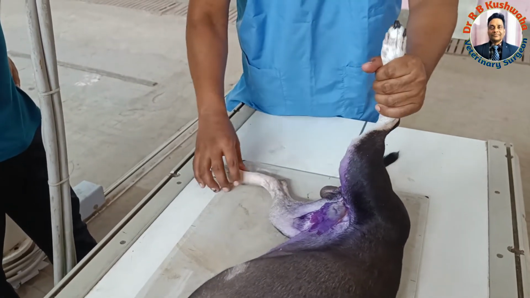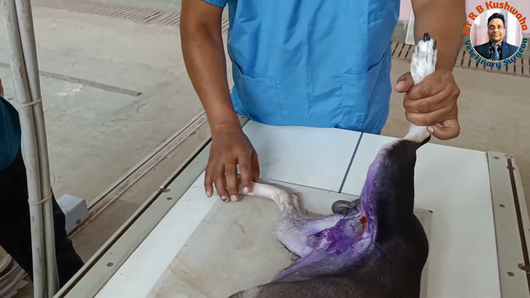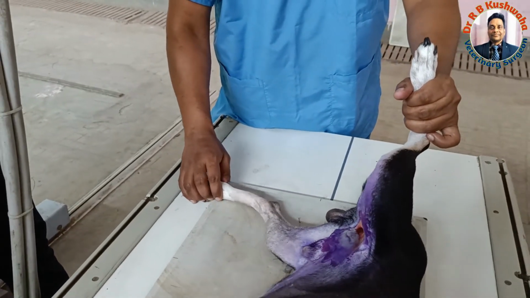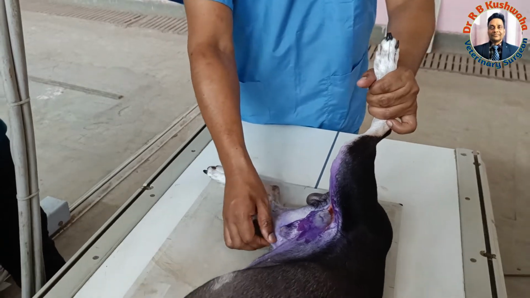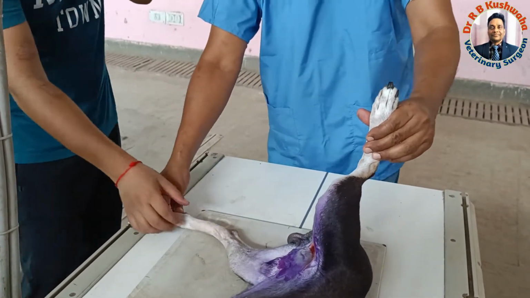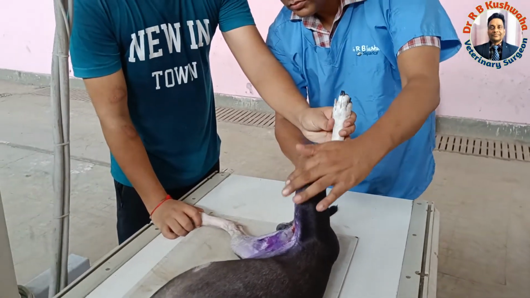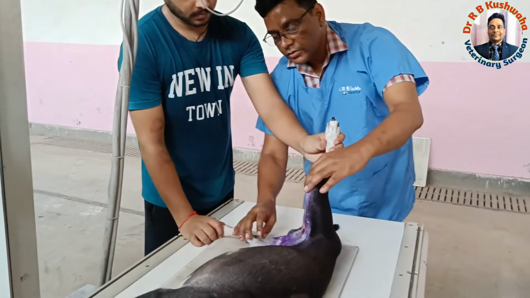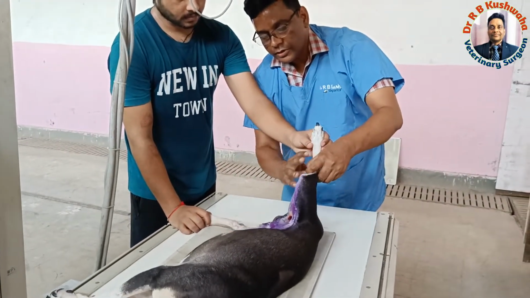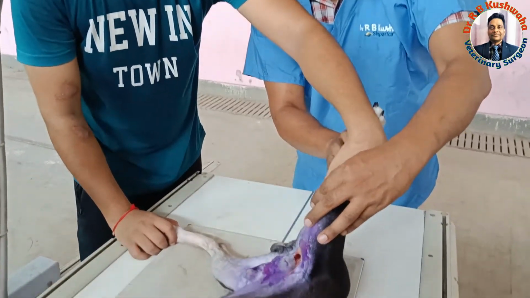I have sedated this animal deliberately because there is pain, just to reduce the pain and also make the exposure very easy. So kindly hold like this, okay. We try to pull this contralateral limb away as far as possible.